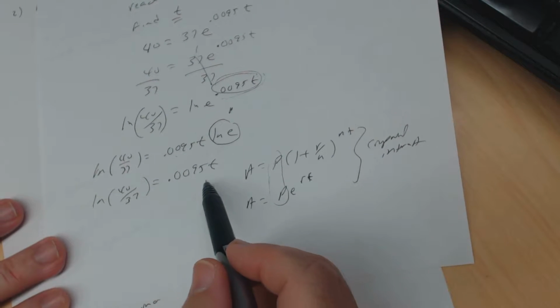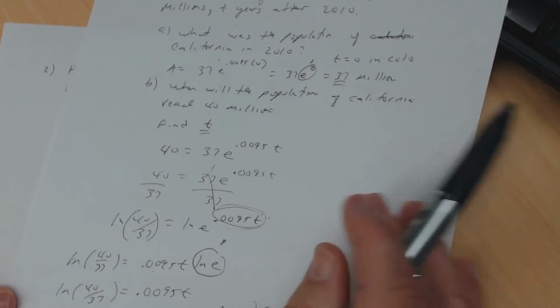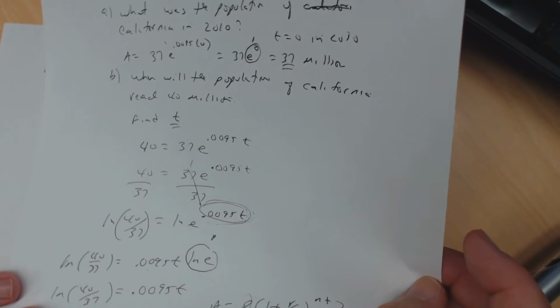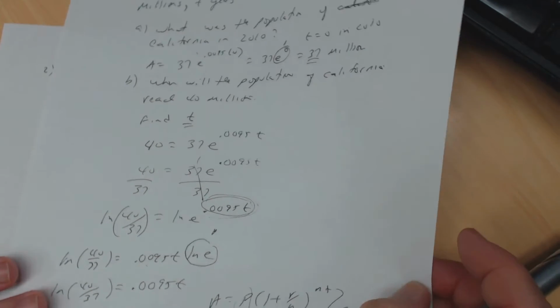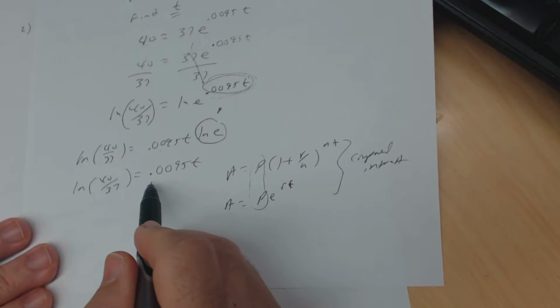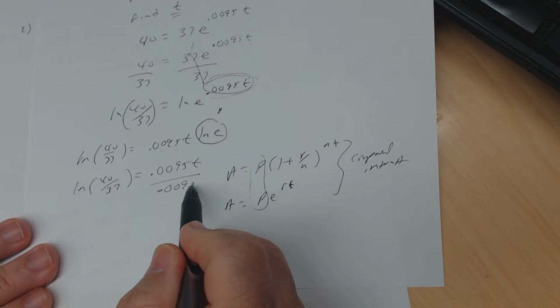And all you have to do now is get t by itself, because they did ask you to round. Let's go ahead and round to the nearest tenth of a year. So I'm going to divide both sides by 0.0095.